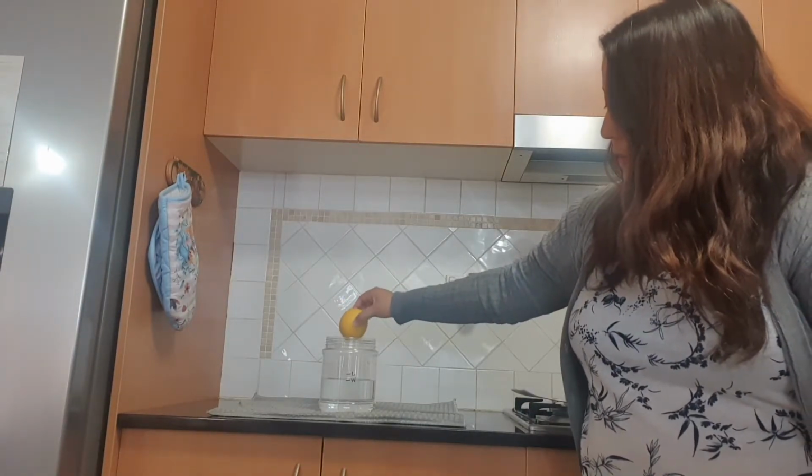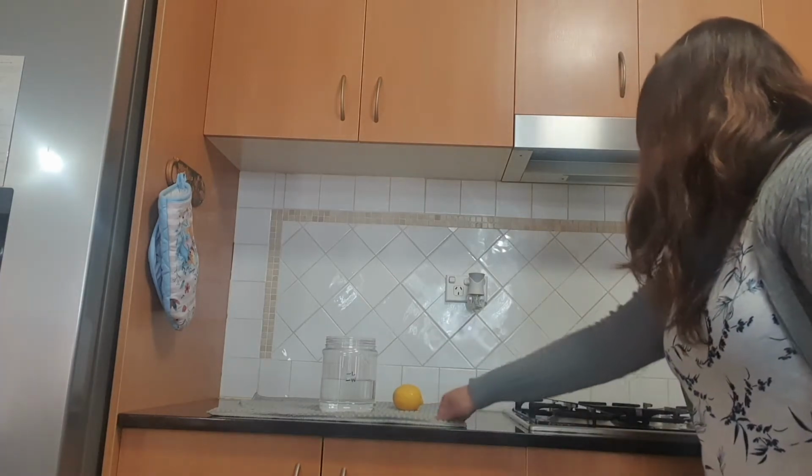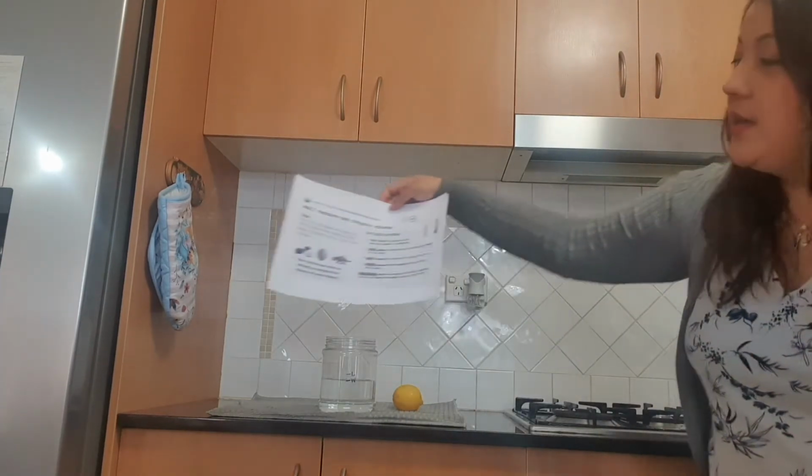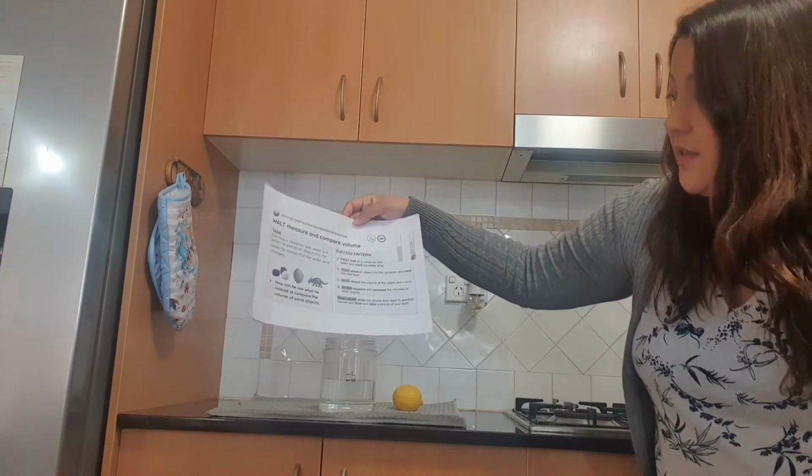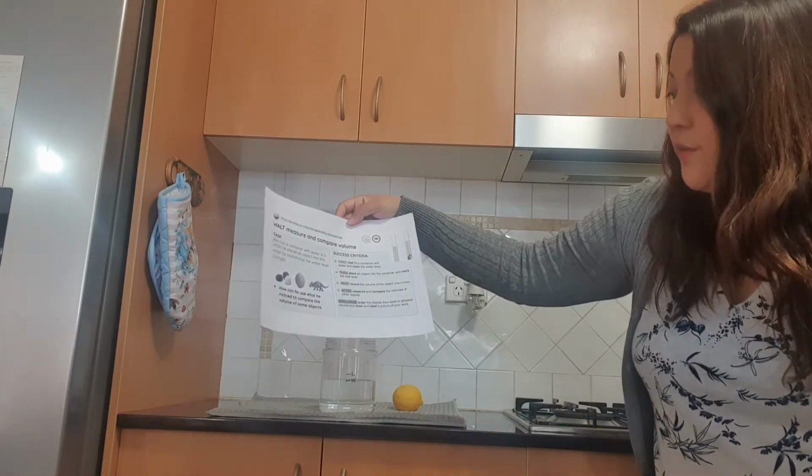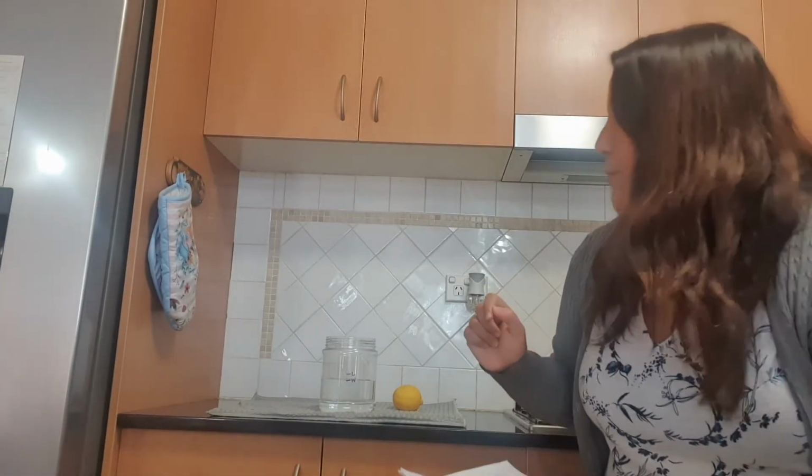Try and shake off any water. Put it down. Then the next step says, next, record the volume of the object. So I can draw this or I can take a photo. I can take a photo of it or I can draw it. Then the next step says, after measure and compare the volumes of other objects.